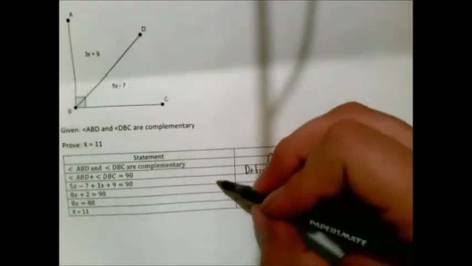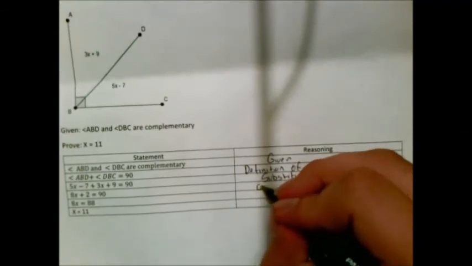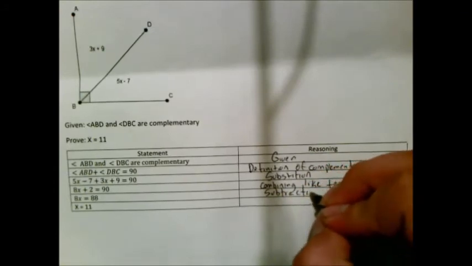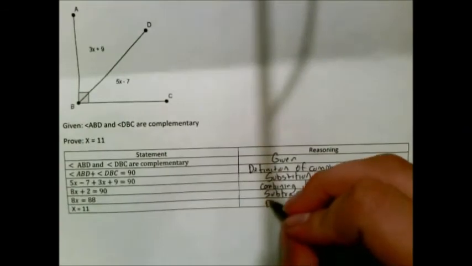So from here to here, what happened is we call that combining like terms. Alright, that's combining like terms. Okay, it's because they're on the same side, so all the terms combined into this. From here to here, what happened was 2 went away, so we call that subtraction. Finally, the 8 went away, call that division.